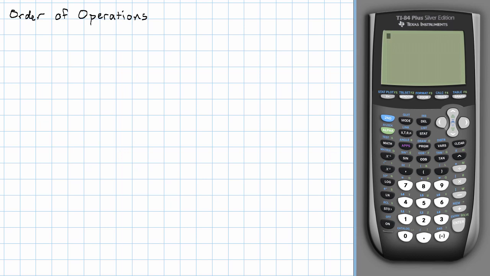One of the nice things about using a big complicated calculator like this is that this calculator knows all about the order of operations. So that means that if I have a big, long, complicated order of operations problem, say something like this, I can just enter it in my calculator all at once.